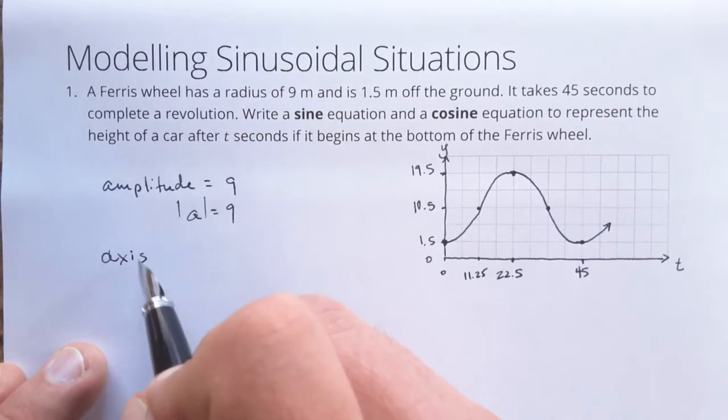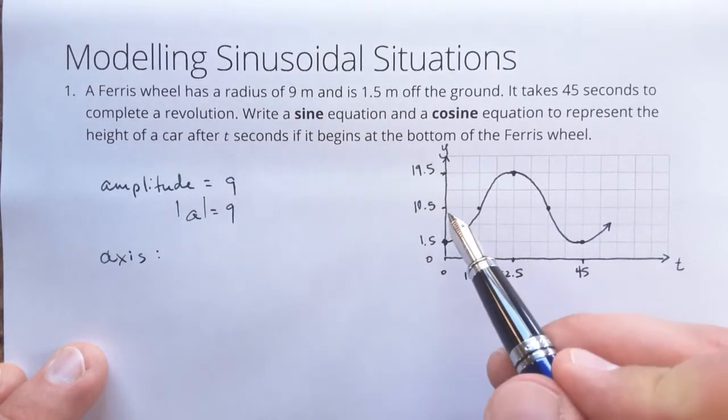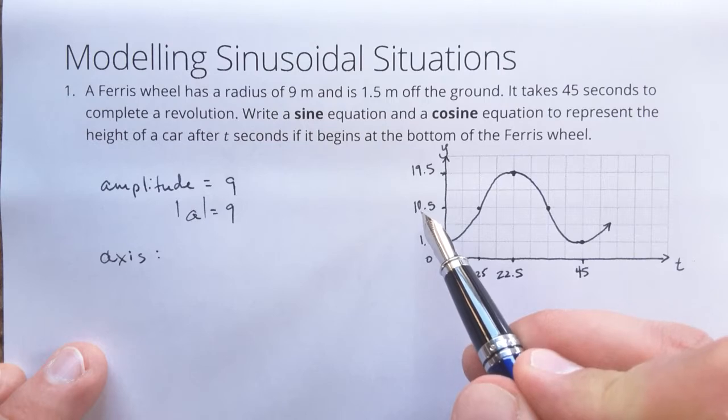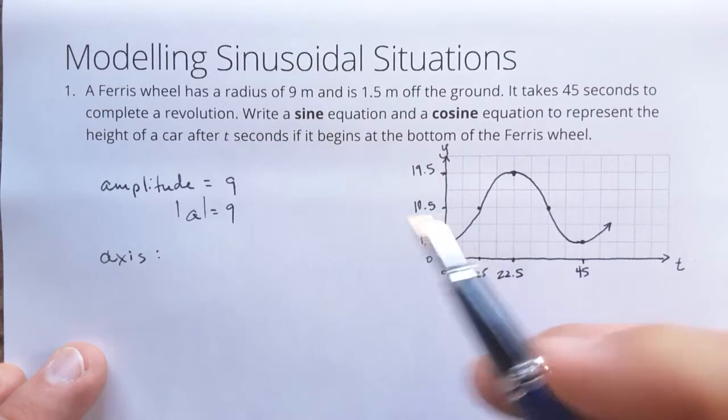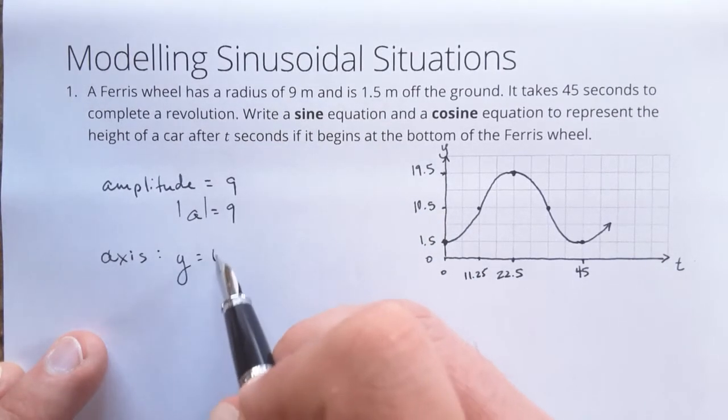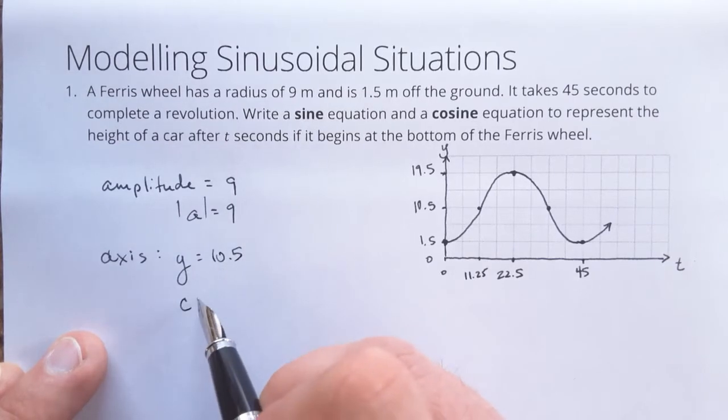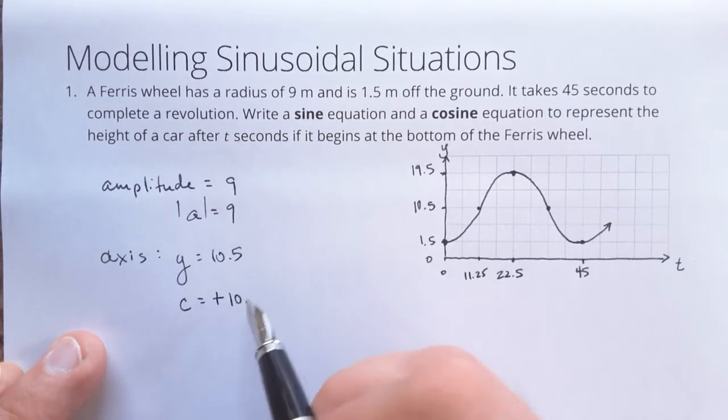Looking at our axis, again you could do a calculation, or we already figured out that it's 9 above 1.5, so 10.5. And that's going to be the c value, up 10.5.